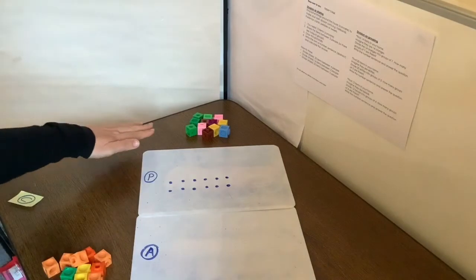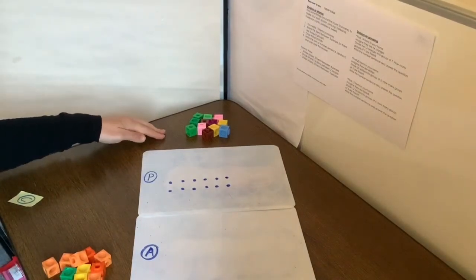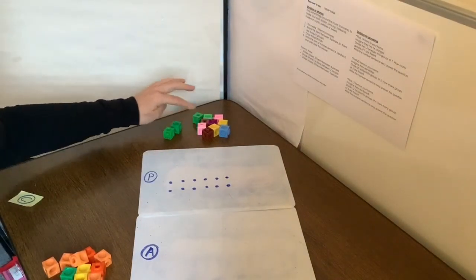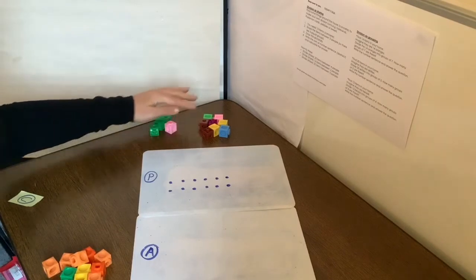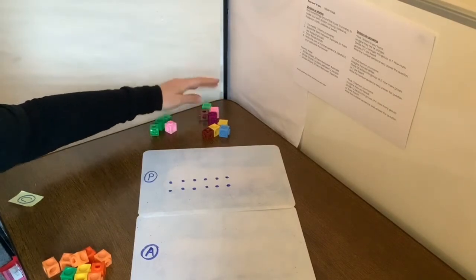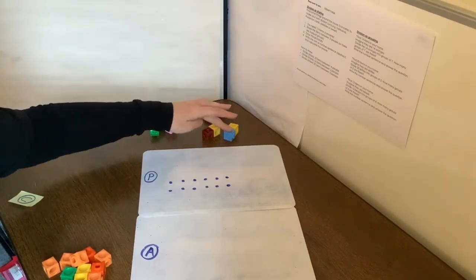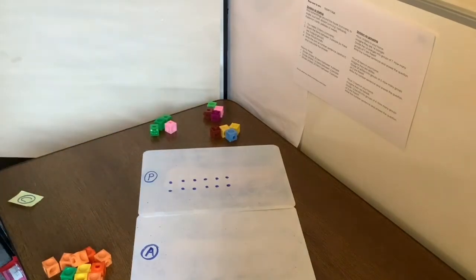Then we had 12 beads and we needed to put them into groups of 4. So 1, 2, 3, 4, there's one group. 1, 2, 3, 4, there's the second group. And 1, 2, 3, 4, there's my third group.